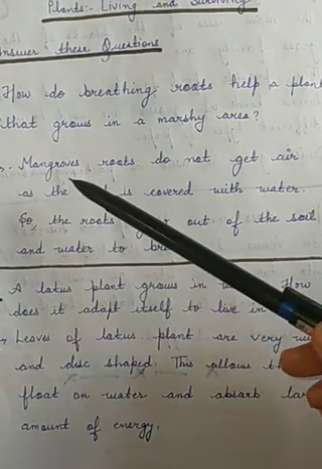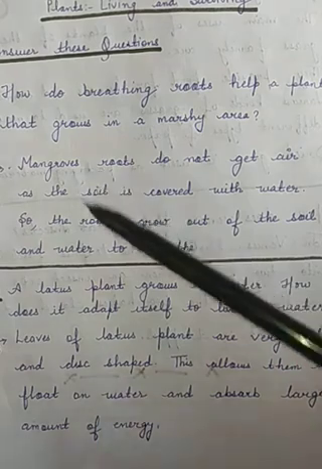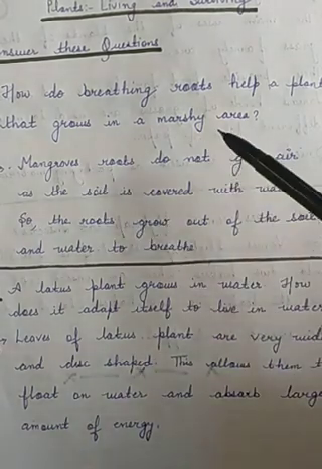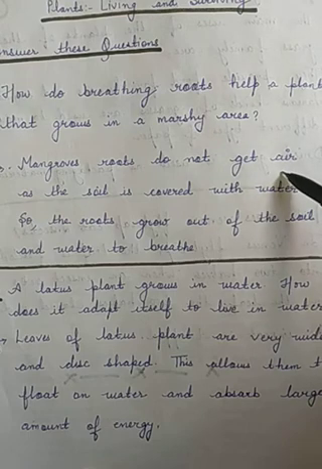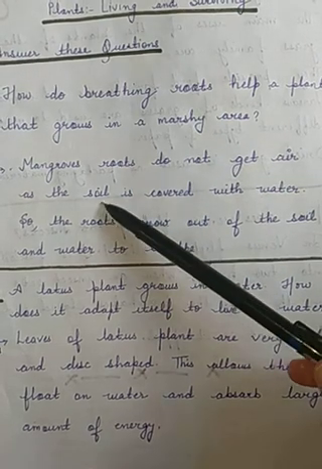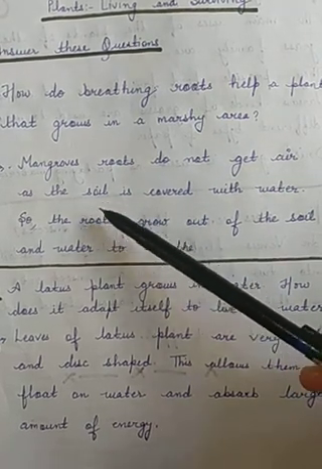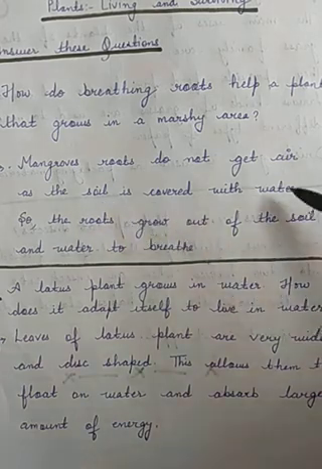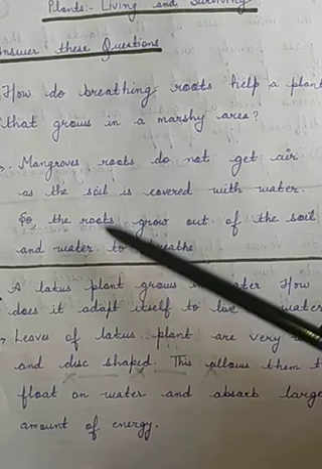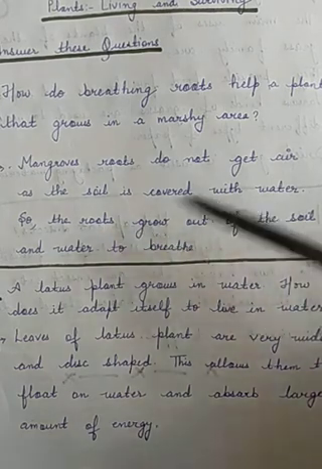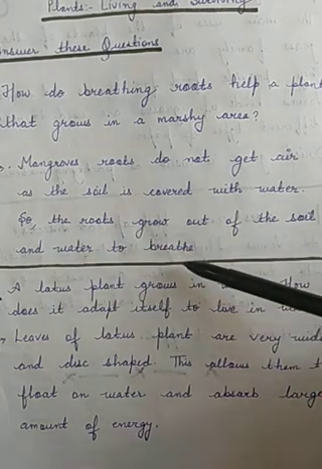The mangroves which grow in a marshy area do not get proper air. Why? Because air is trapped in the soil particles, and the soil is covered with water. Hence these roots are adapted: they grow out of the soil and water to breathe properly.